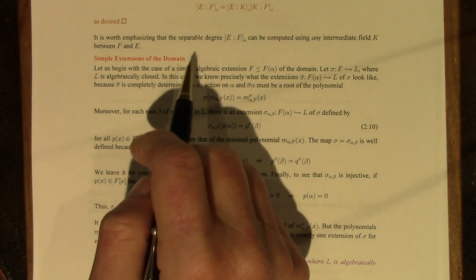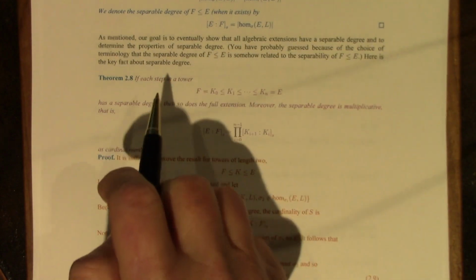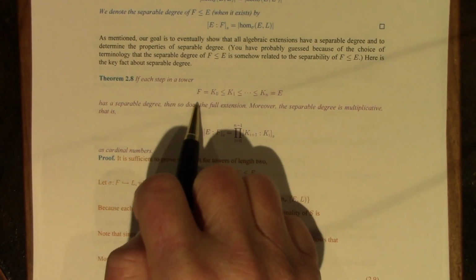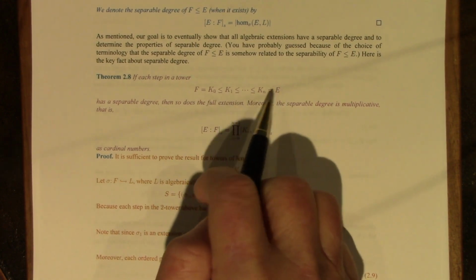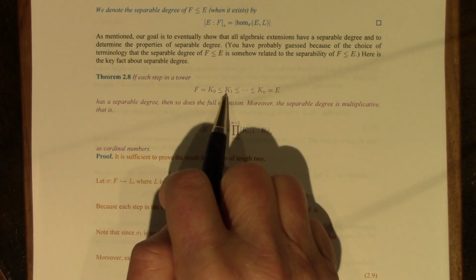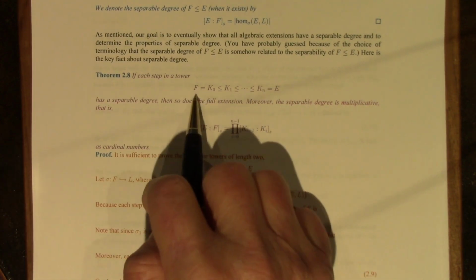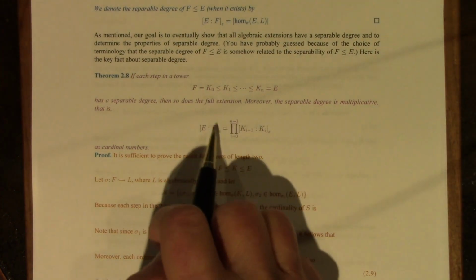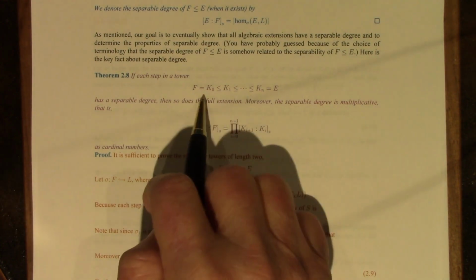Okay. So, this fact, and it's so important, let's look at it again. If we have a tower of fields, and each step has a separable degree, meaning that for each step, the cardinality of the set of extensions doesn't depend on what you're extending, then the full extension has that same property, and you can get the separable degree of the full extension as a product of the separable degrees of the steps.